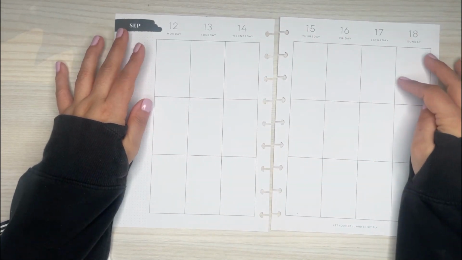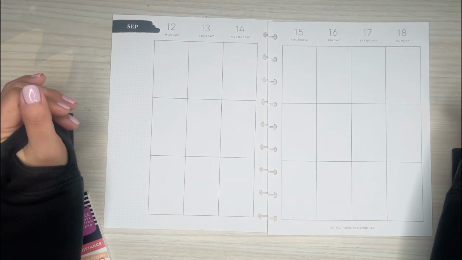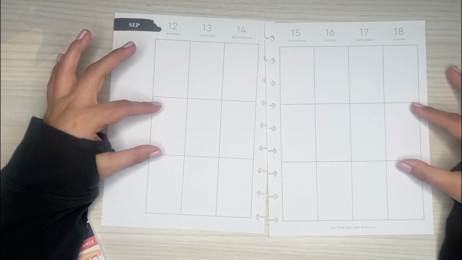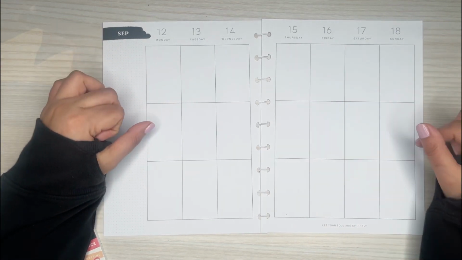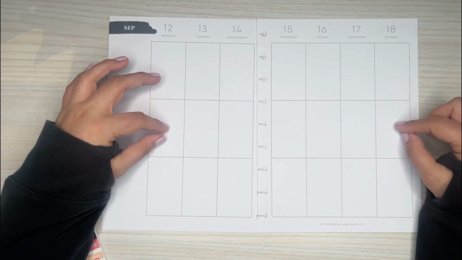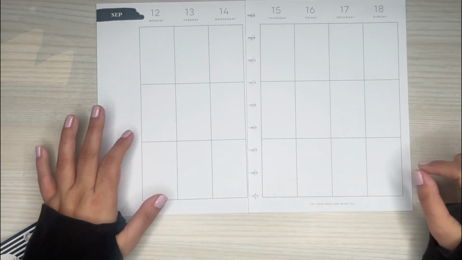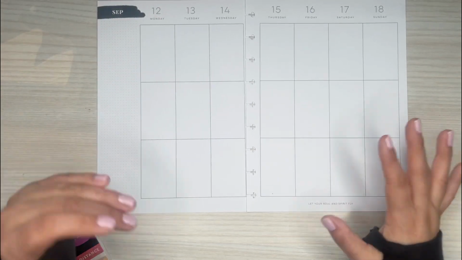Sometimes you could just do a checklist going all the way across for each day, because there's always something to check off each day. You could use the middle section for some important things, or if you have appointments or different things like that that you want to highlight, you could do that in the center. And then you could have another section for morning, afternoon, and night, as some people like to break it up. You could do that as well.